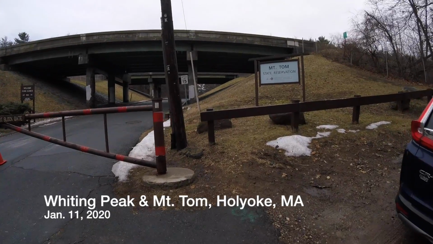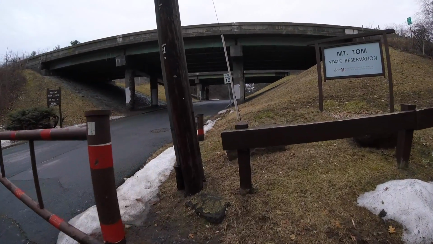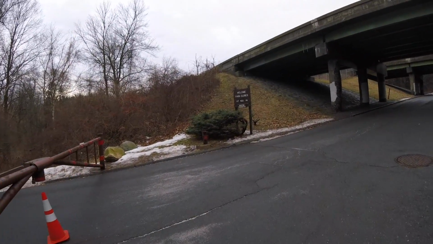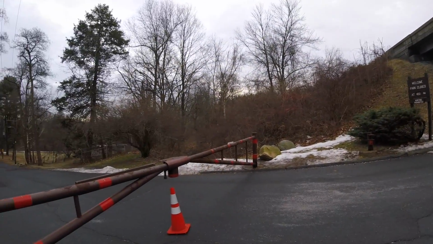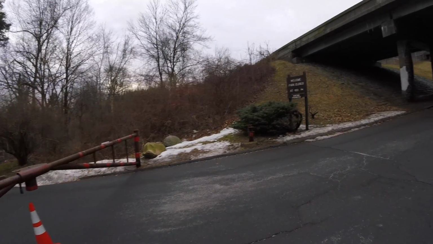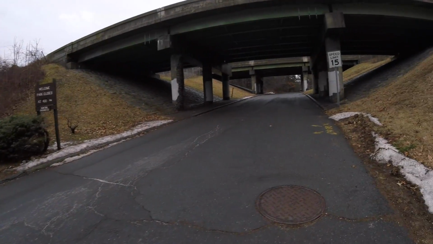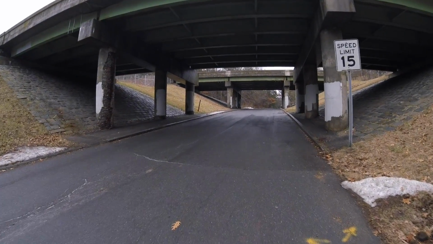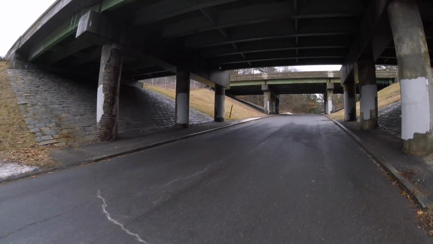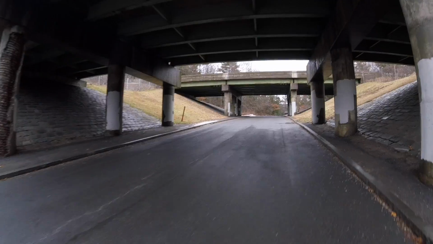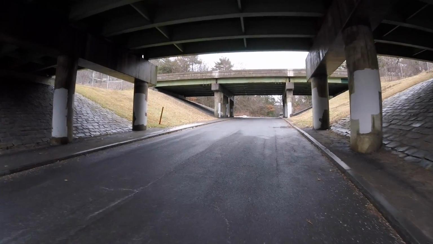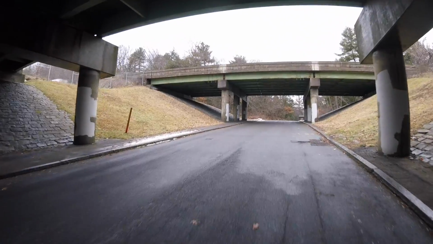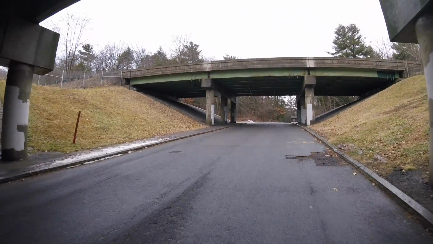So here we are. It is Saturday morning about 8 a.m. and we're at the Mount Tom Reservation in Holyoke, Massachusetts. Surprisingly, the gate is locked, as is the gate on the west side. So we're going to walk up to the visitor center. There's a kiosk up here, maybe there's more information. But if it's closed for the winter, we have a 1.5 mile uphill walk to just get to the trailhead.